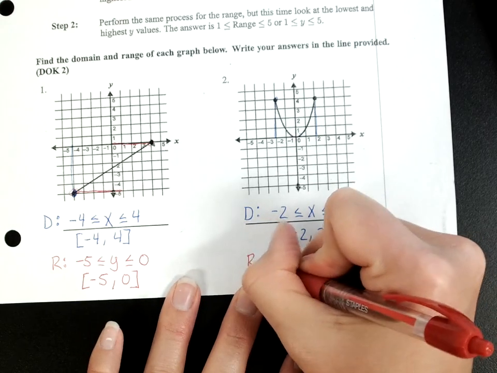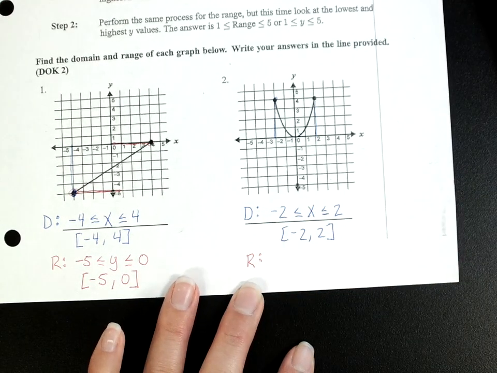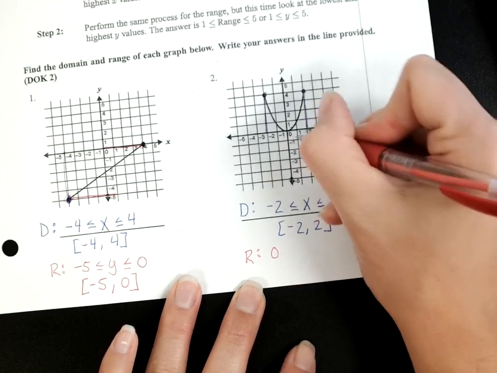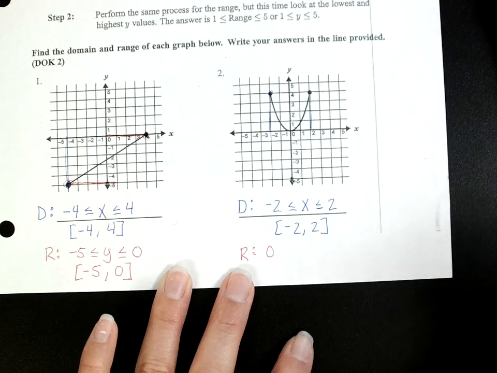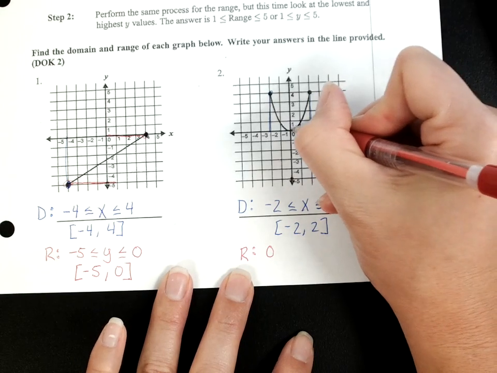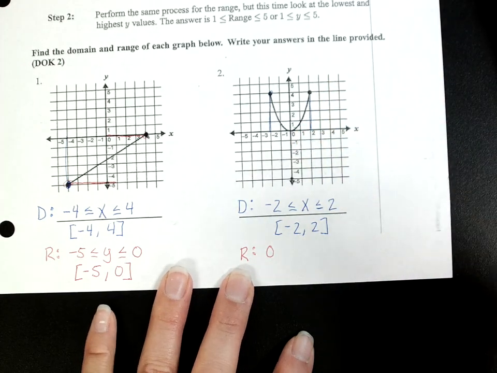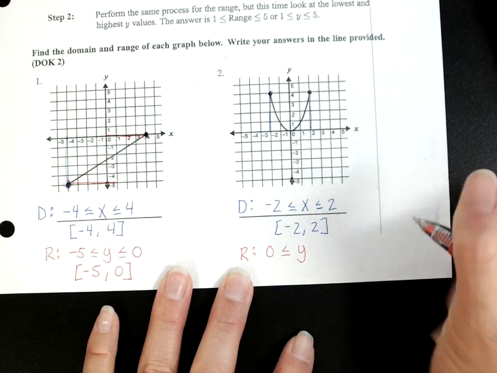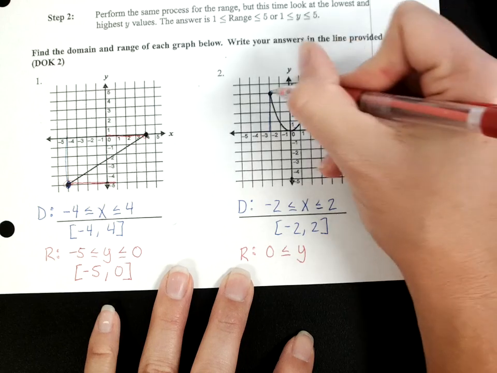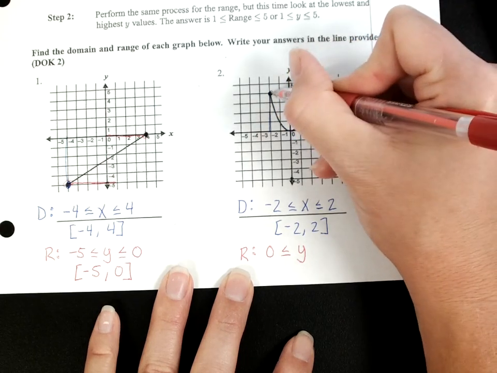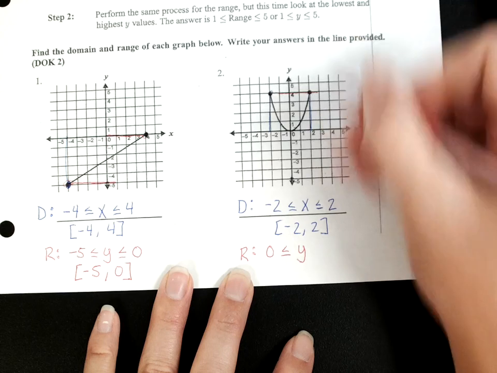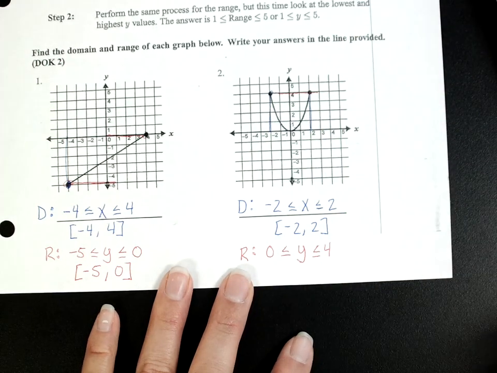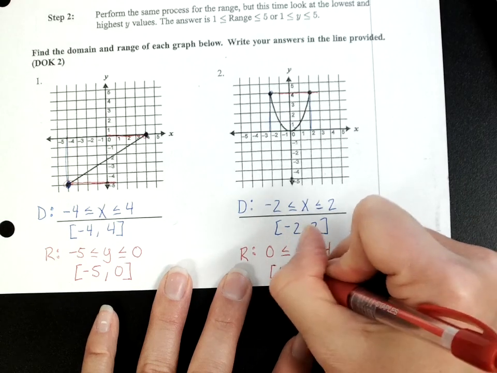For our range, again, think bottom to top. Lowest point, 0. Even though we don't have a filled-in circle drawn here, unless they specifically draw an open circle, we're going to assume that it's equal to. So less than or equal to y. Tallest point up here and up here, that's fine because they're both at the same point. That point is at +4. Again, those do have filled-in circles, so it's going to be equal to. Interval notation would look like this.